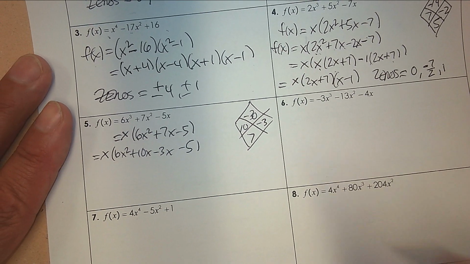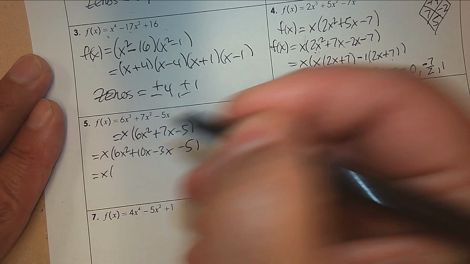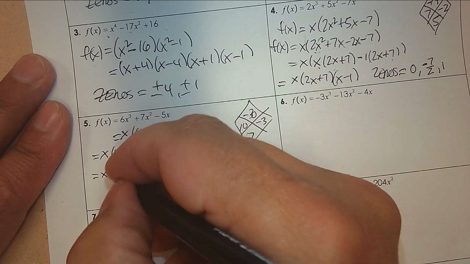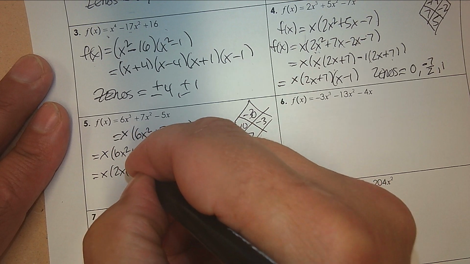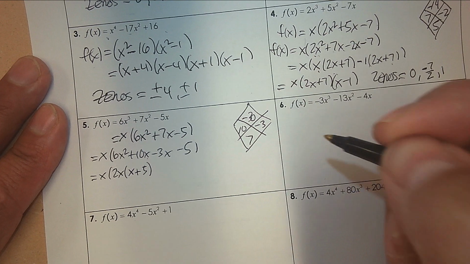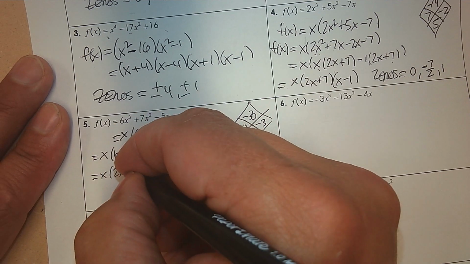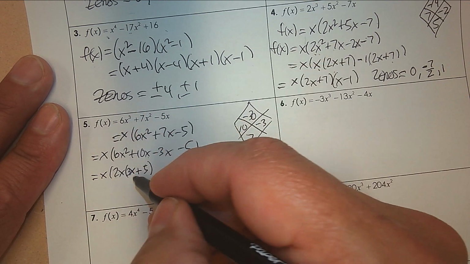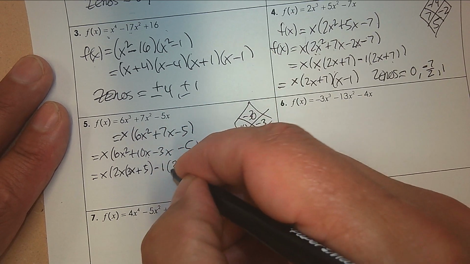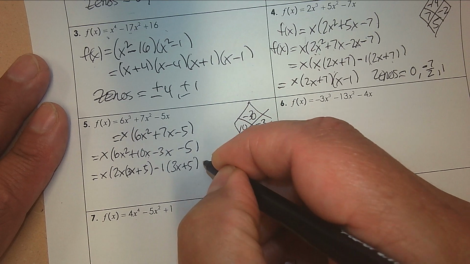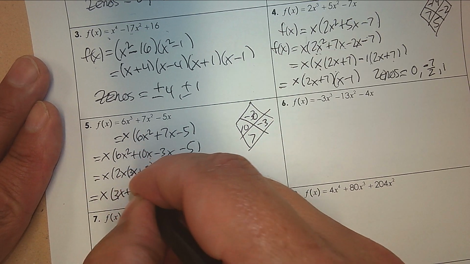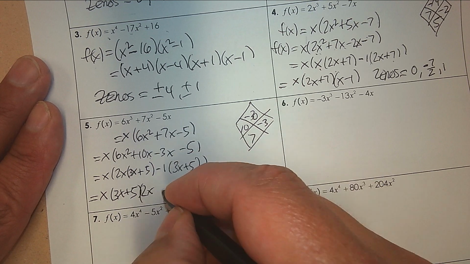Now factor by grouping. What do they have in common? So 6 and 10 have 2x in common, and what's left over is 3x plus 5. 6 divided by 2 gives me 3x plus 5. Factor out a negative 1 and you get 3x plus 5. And then it's done factoring. So we have 3x plus 5, and then what's left over is 2x minus 1.